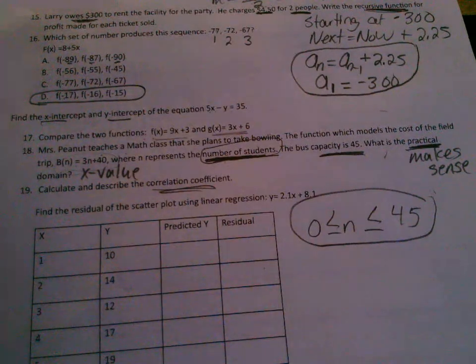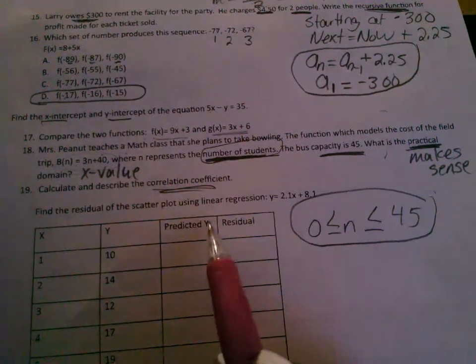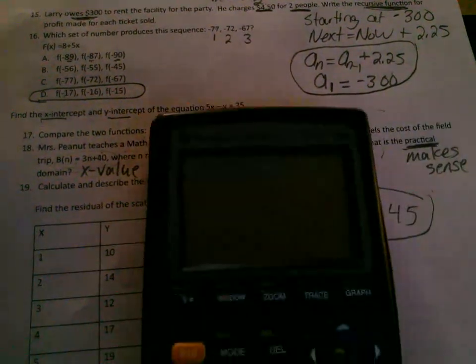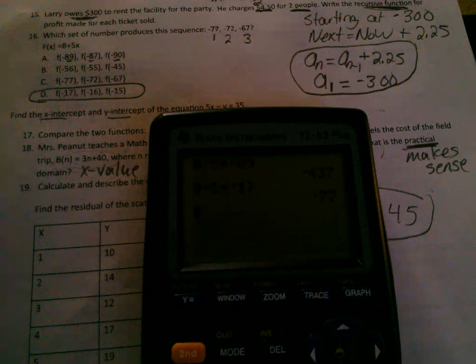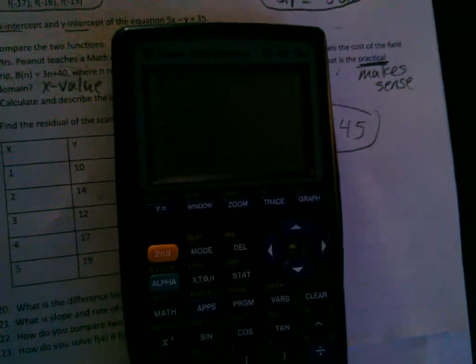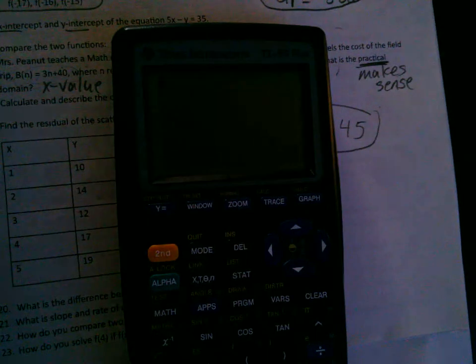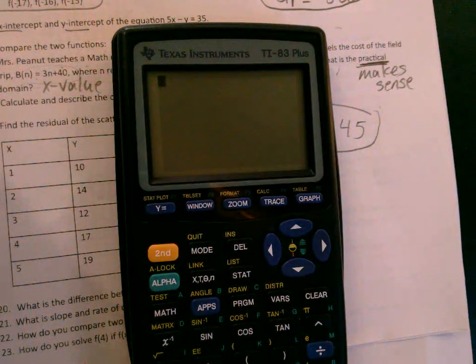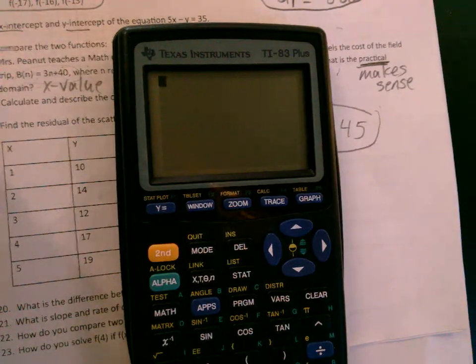All right, good deal. Okay, so now we're gonna do correlation coefficient. When you're doing the correlation coefficient, you gotta turn diagnostic on. Where do you go in your calculator to turn the diagnostic on? I don't even know. It's either stat or vars. No. Not stat, not vars.